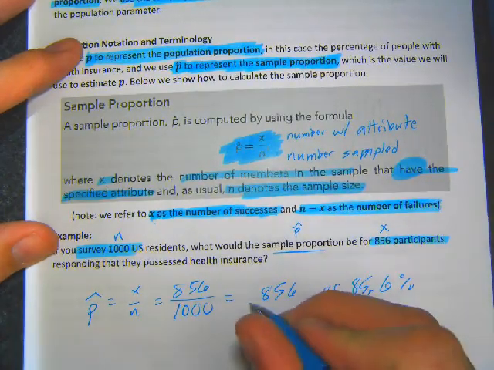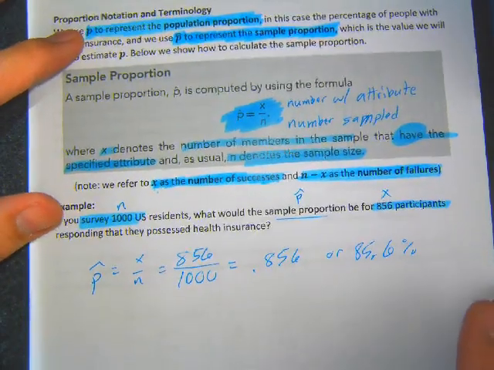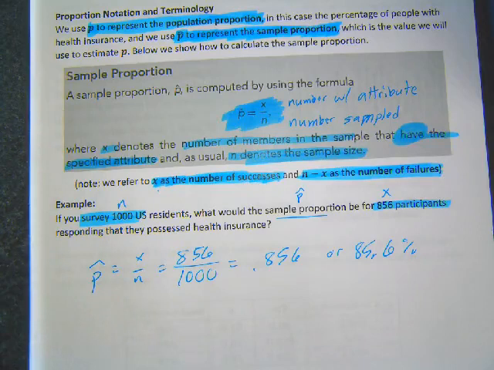So that would be the percentage that had health insurance. This is your proportion in this problem. Now, in real life, we can't just say, oh yeah, I did a sample and I got 85%, so I know of the entire population of the US, 85% of people have health insurance. No, because we only sampled a small group.